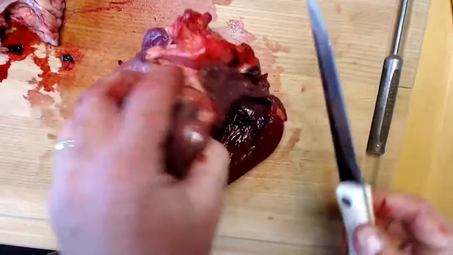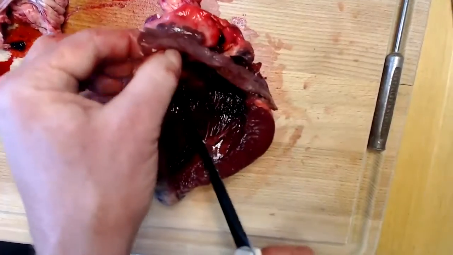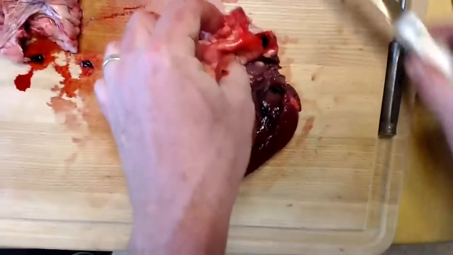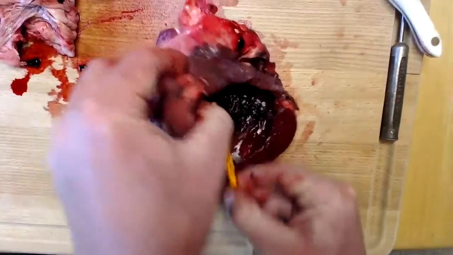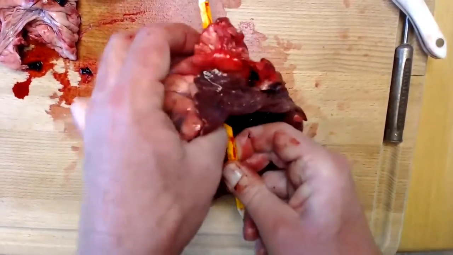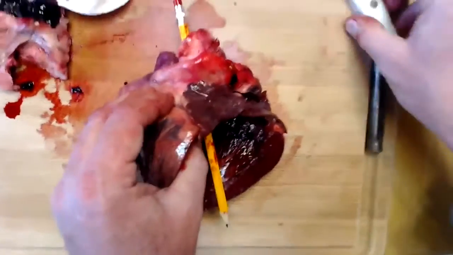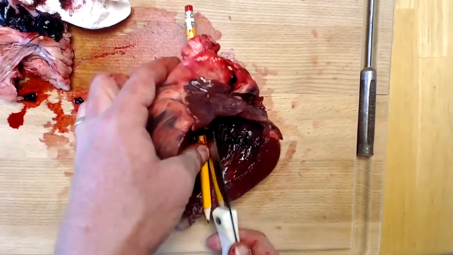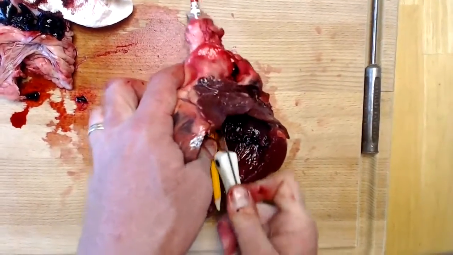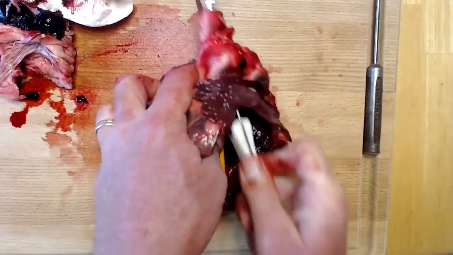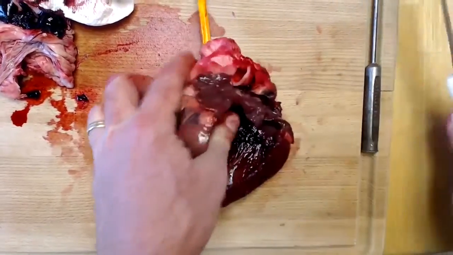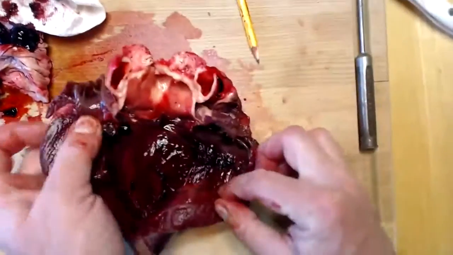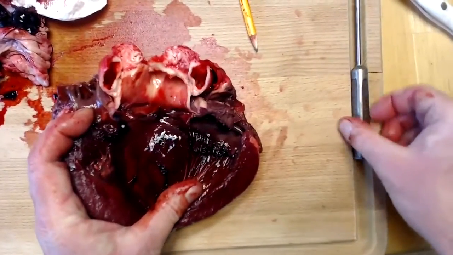So what I'm going to do now is I'm going to take the knife and I'm going to cut up through the bicuspid valve to the aorta, and at the base of that aorta, I'm going to find my other semilunar valve. So I'm going to leave the pencil there. I'm going to stick the knife right up in there. I'm going to follow that cut and open that up. And there we can see our aortic semilunar valve.